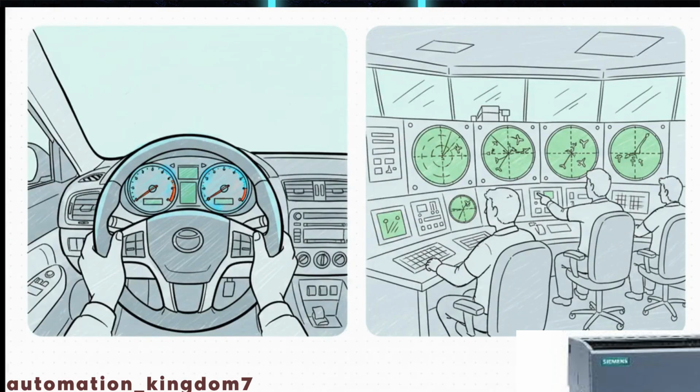Now, to really make this stick, let's use an analogy you'll never forget. Think of an HMI like the dashboard in your car. It's right in front of you, giving you direct control and real-time info, your speed, your fuel, for that one single car. SCADA, on the other hand, is the air traffic control tower. The people in that tower aren't flying a single plane. No way. They're supervising the entire airport. All the planes, all the runways, the whole shebang.